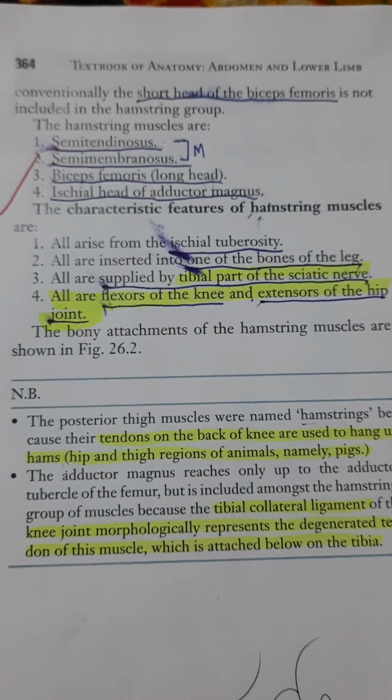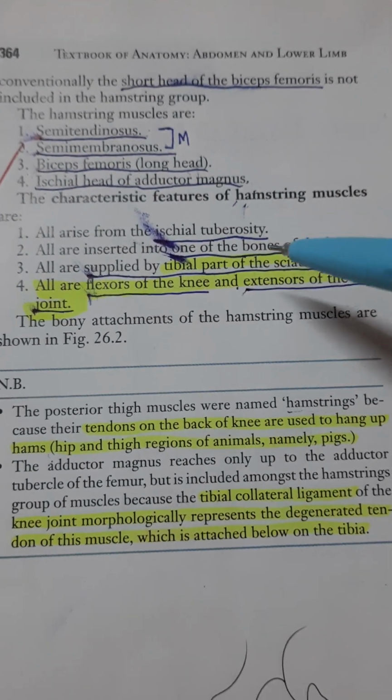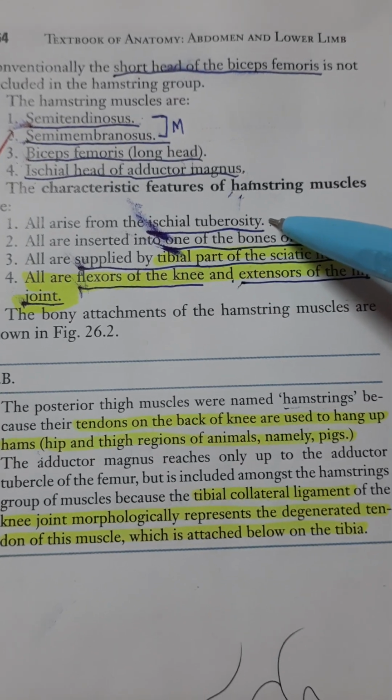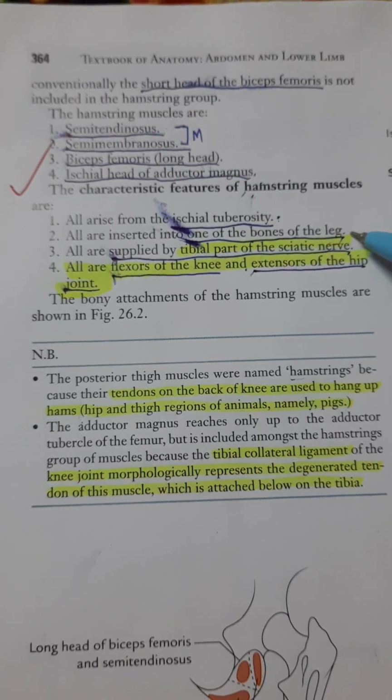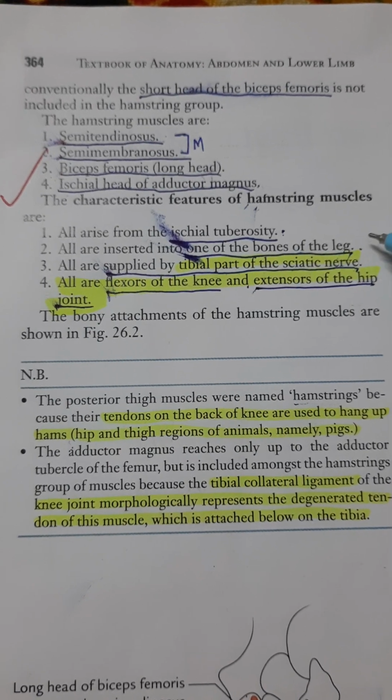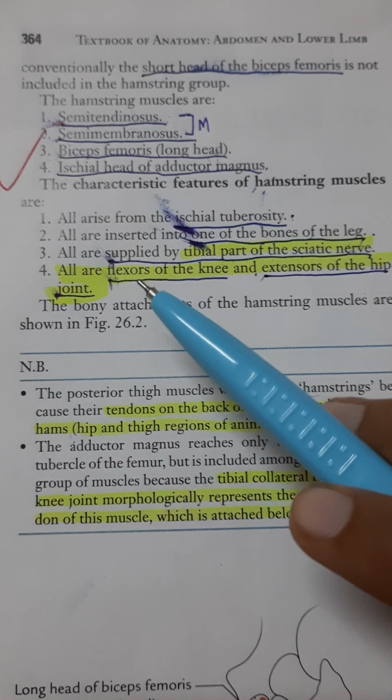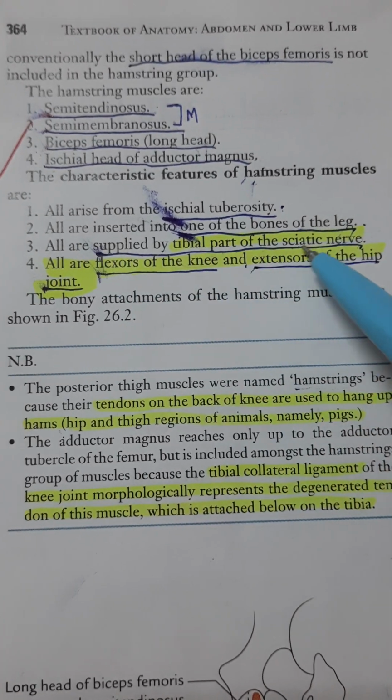Now what is the special feature of the hamstring muscles? They have a common origin, that is all the hamstring muscles arise from the ischial tuberosity, and all of them have insertion to any one of the two bones of the leg, that is either to the tibia or to the fibula, and all are supplied by the tibial part of the sciatic nerve.